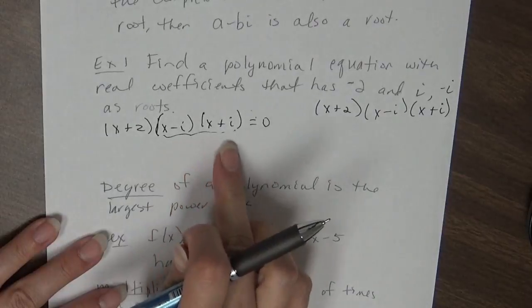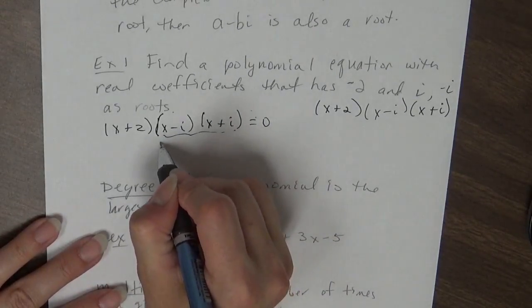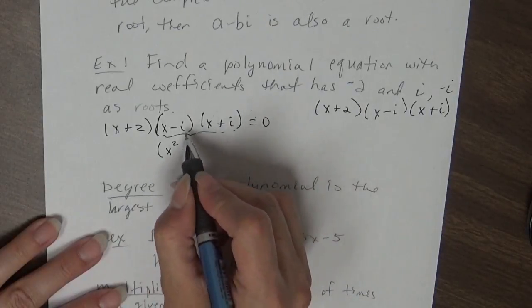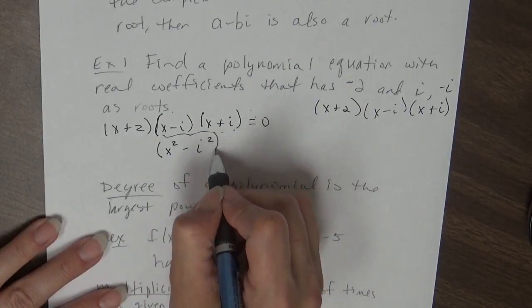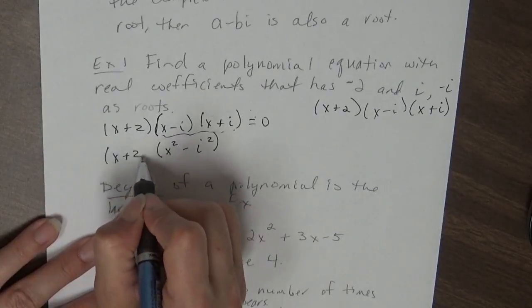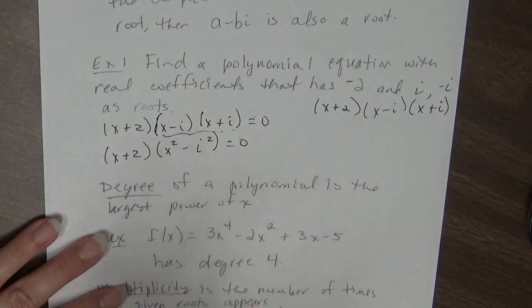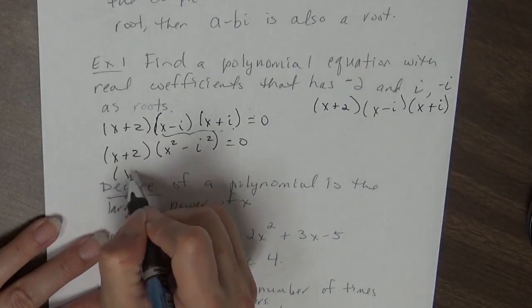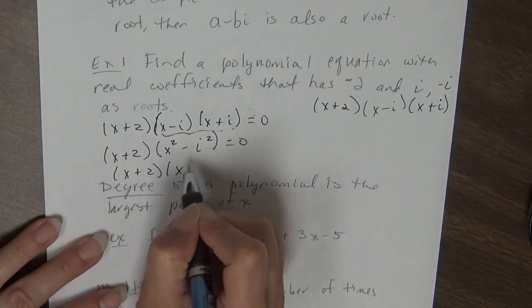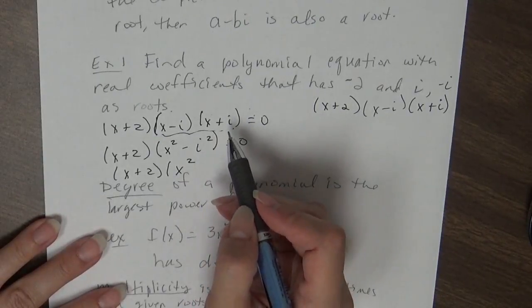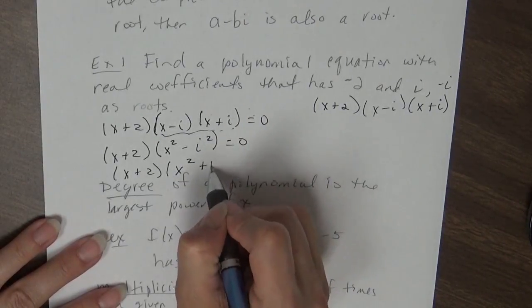We know that when we multiply conjugates together, we're going to get the square of the first term minus the square of the last term. And then we've got the x plus 2 over here. So now we have x plus 2 times x squared minus i squared. i squared is negative 1, so if you subtract negative 1, you're adding 1.